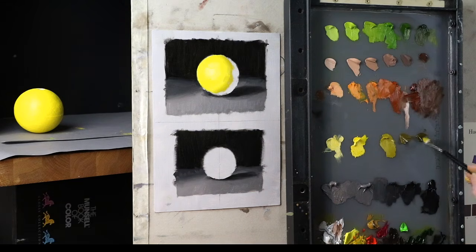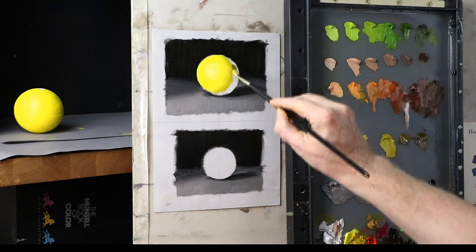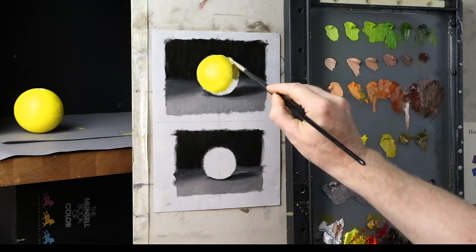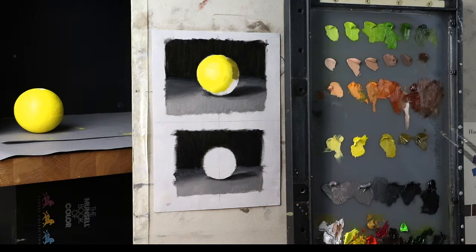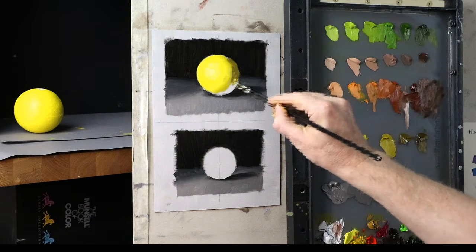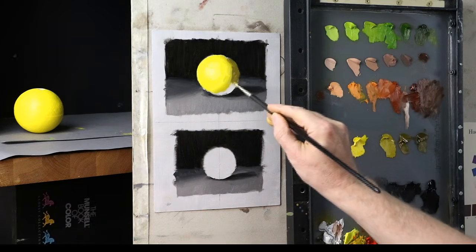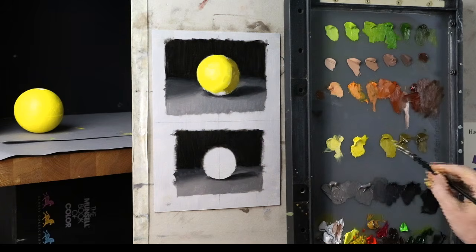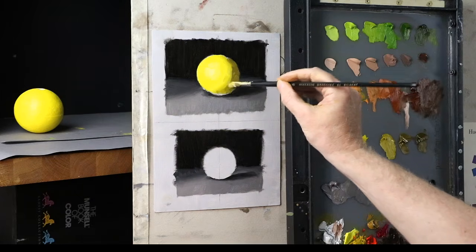My core shadow. Reflected light. I'll bring the local back a little into the reflected light, with the modelling a little.